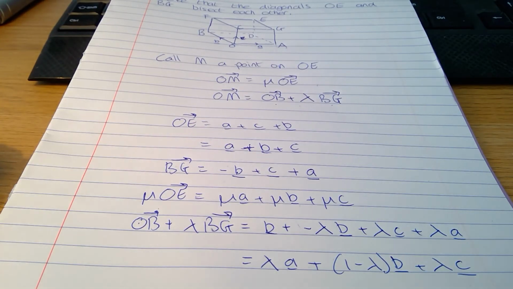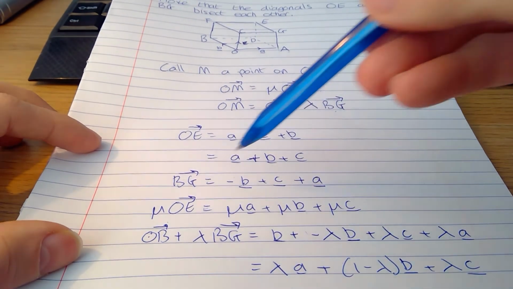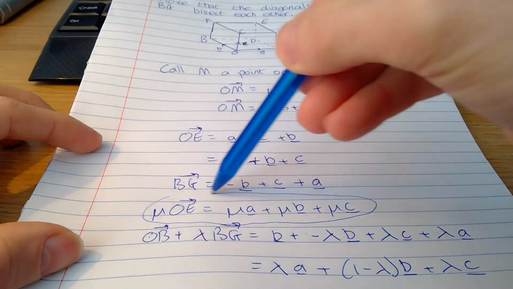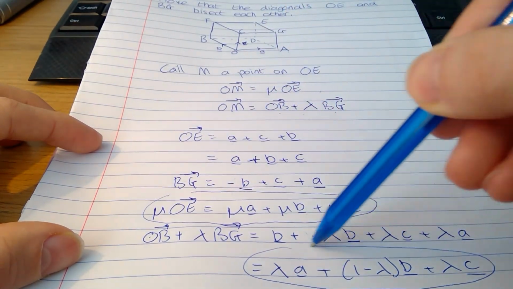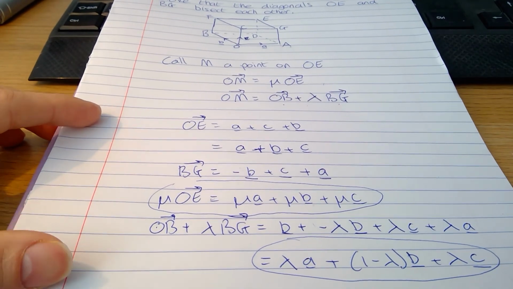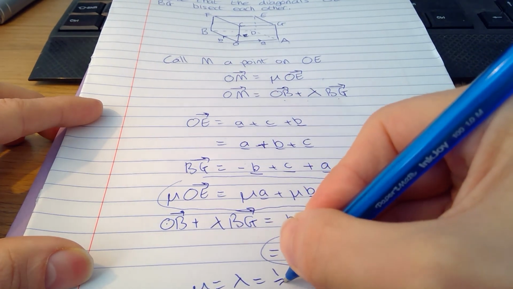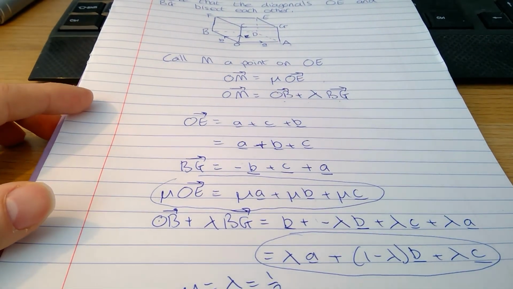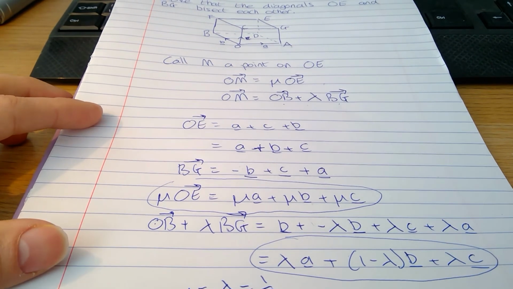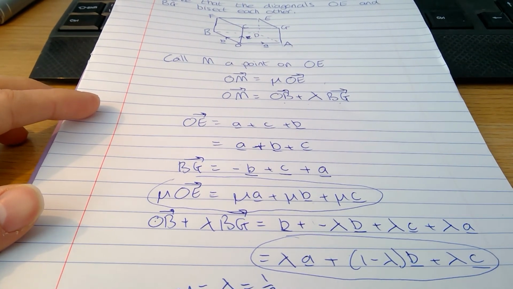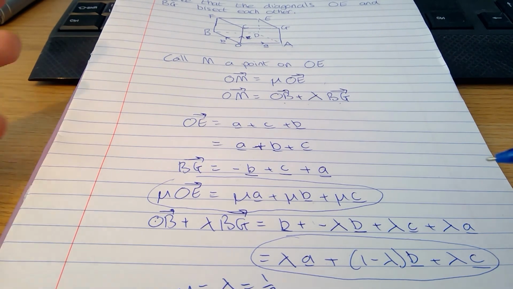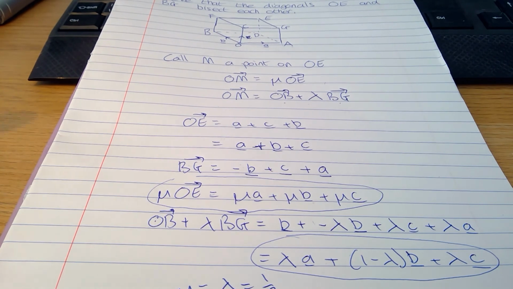And so if we want those two diagonals to intersect each other and be at the midpoint, what we really want is for this bit and this bit to be the same point. Well, that's going to be true if mu and lambda are both equal to a half. And that's really what we're trying to show, because we've now shown that that point is halfway from O to E and halfway from B to G, and it's the same point. So therefore OE and BG intersect, and because it's in the middle, that means they must bisect each other. And that's that.